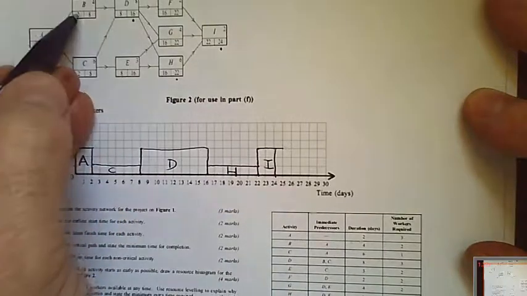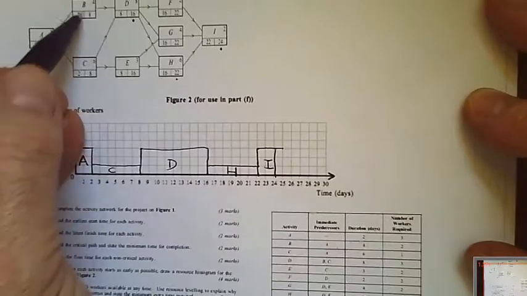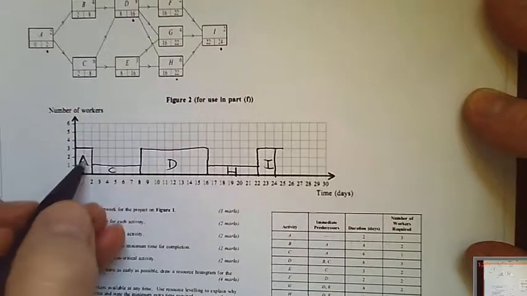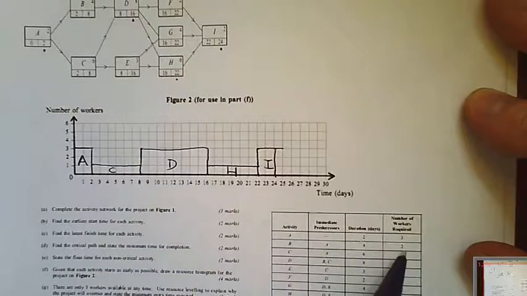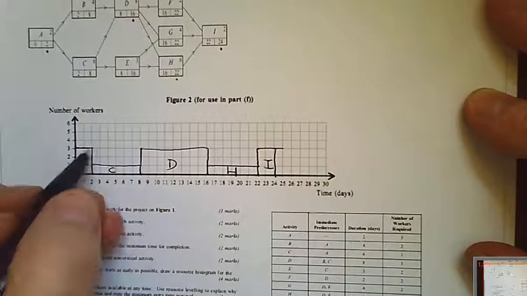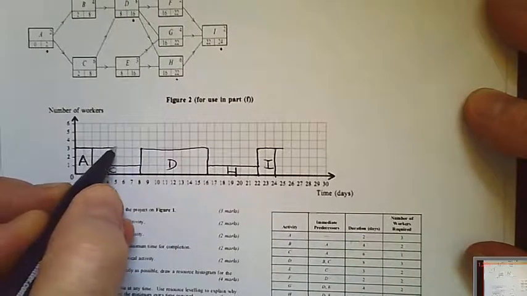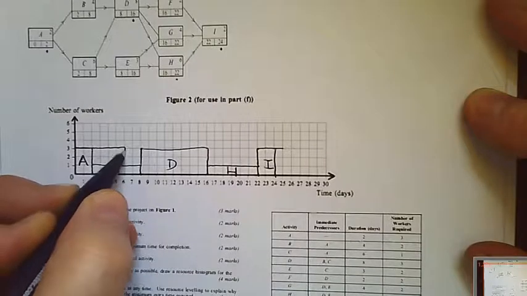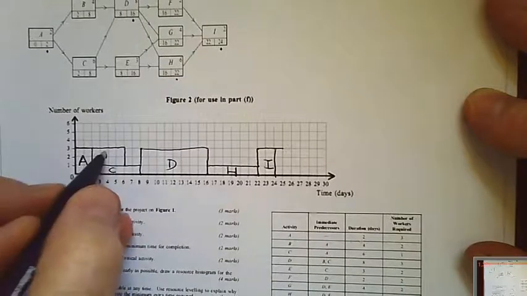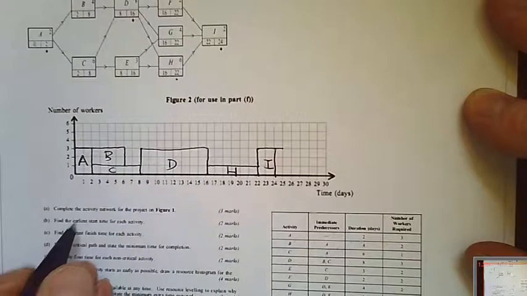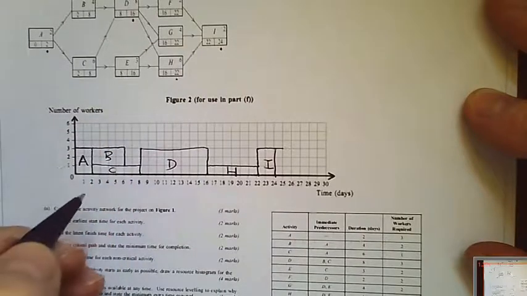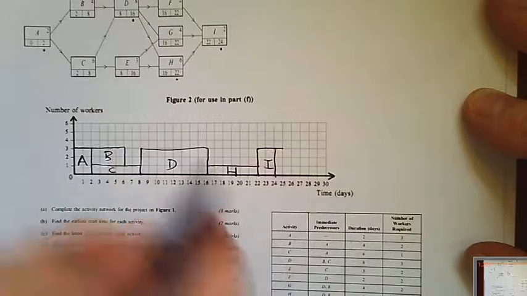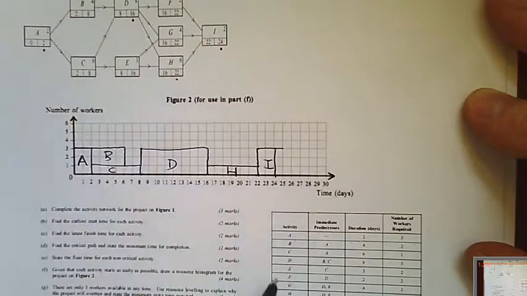Activity B starts at 2, but because it only takes 4, it's going to finish at 6. B requires 2 workers, so that's going to look like that. E starts at 8 but will finish by 11 because it only takes 3 days.